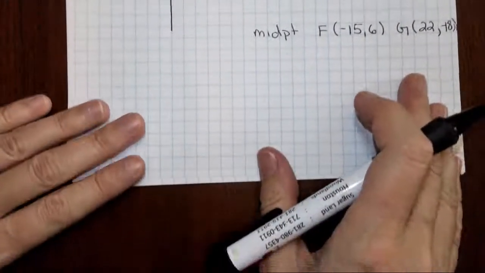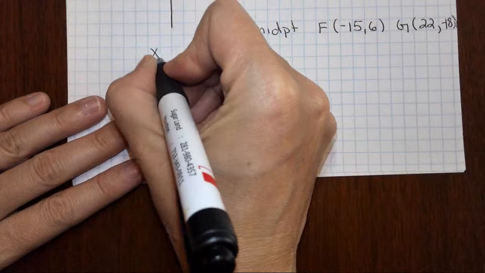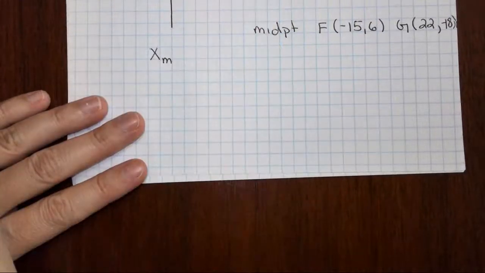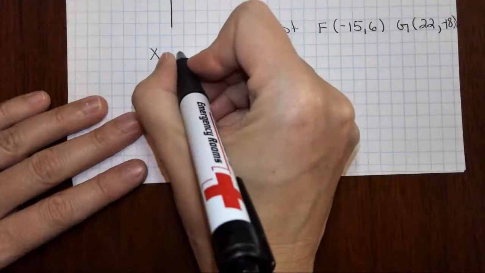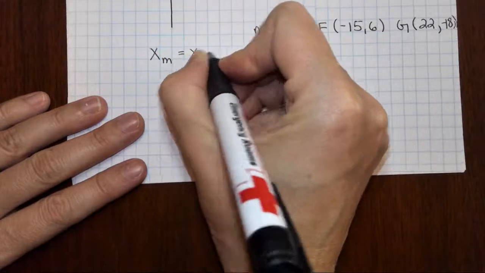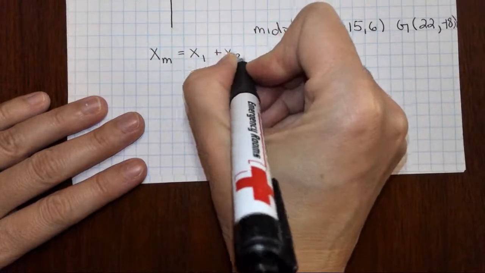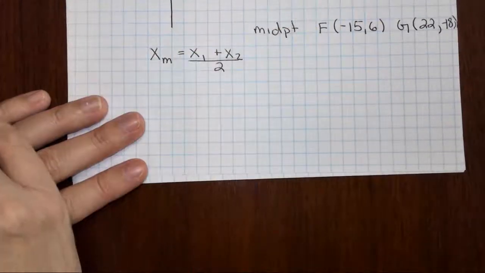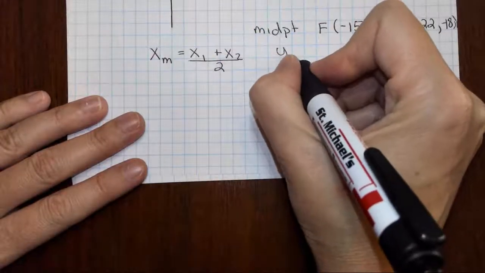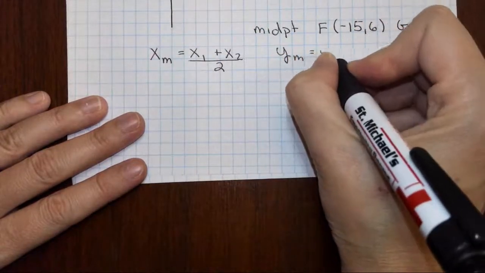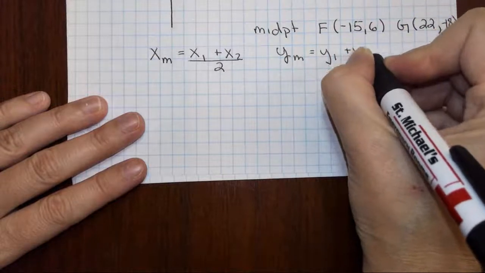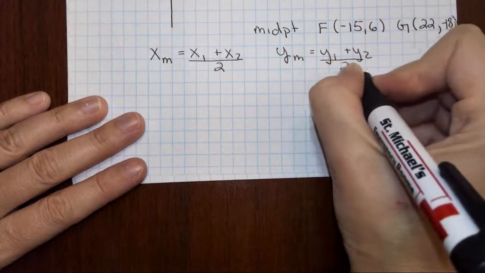The formula for midpoint is that the x value of the midpoint is x1 plus x2 divided by 2. And the y value of the midpoint is y1 plus y2 divided by 2.